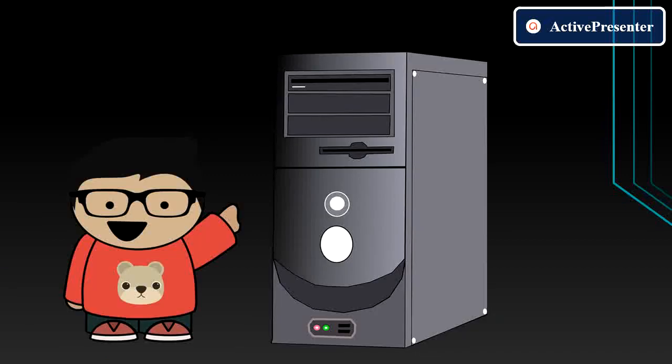In your last class, you learned how to switch on and switch off a computer. We will revise the same topic today. Now think and tell me, why do we switch off our computer in the first place? Yes, we do this to save electricity.